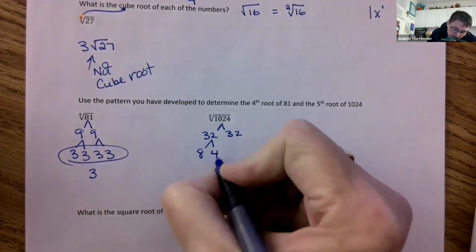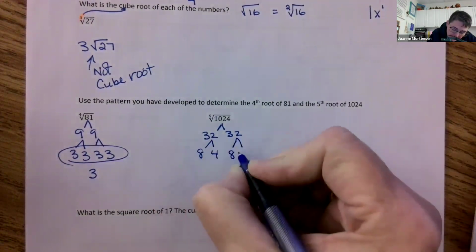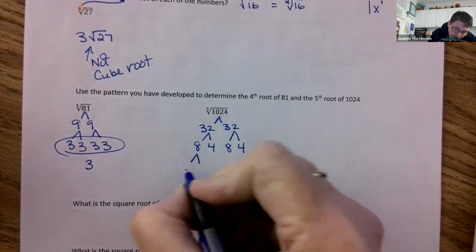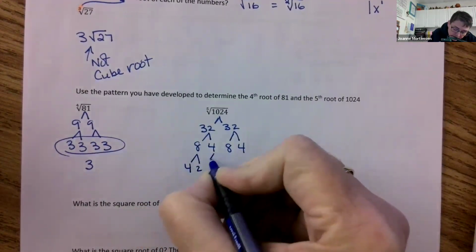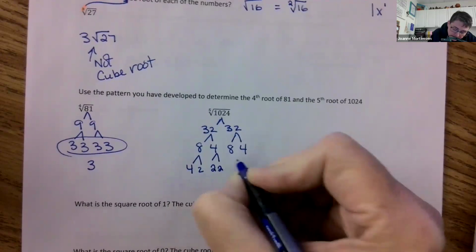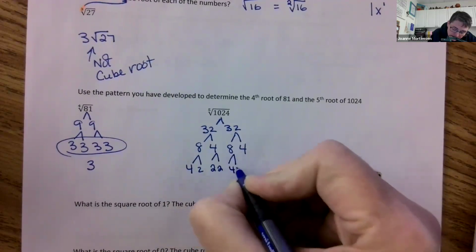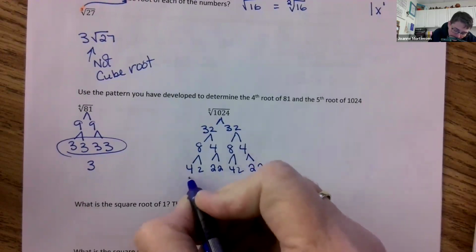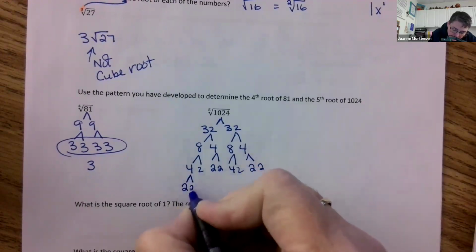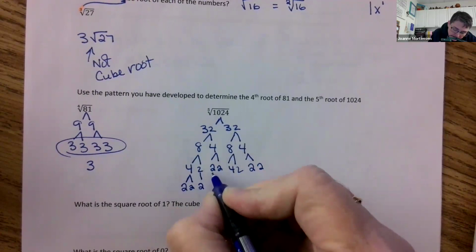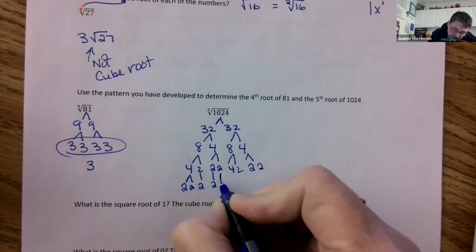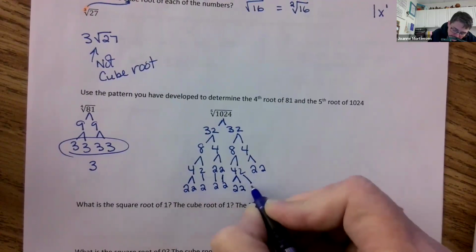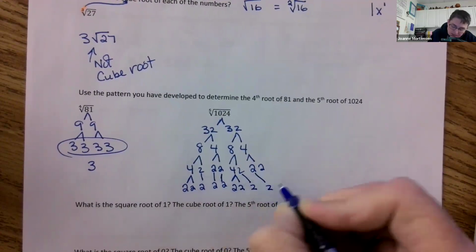So it's 8 and 4. This is 8 and 4. I think you already know I'm just going to get a whole whack of 2s. 4 and 2. 2 and 2. 4 and 2. 2 and 2. 2 and 2, and bring this one down. Bring those 2 down. That one splits. 2 and 2. Bring this guy down. This one down.